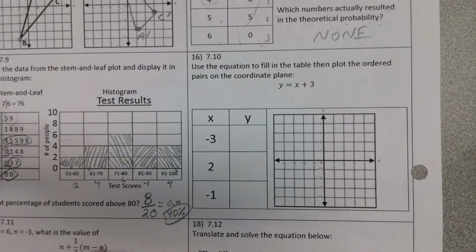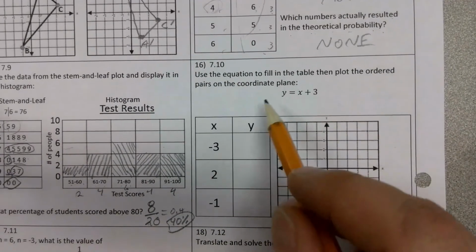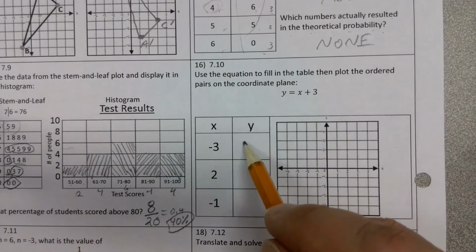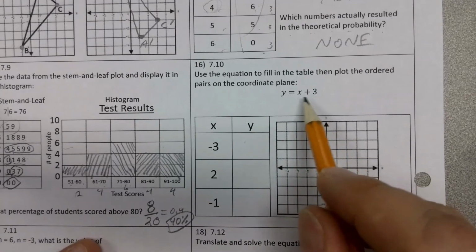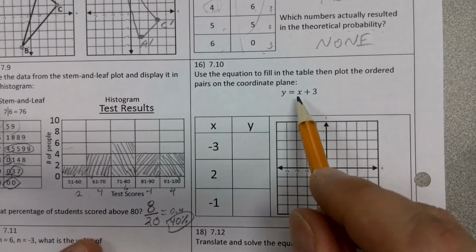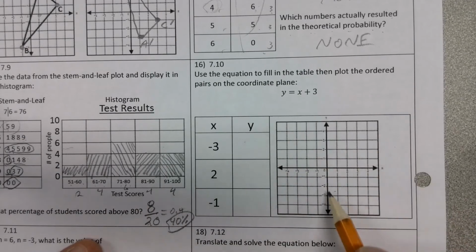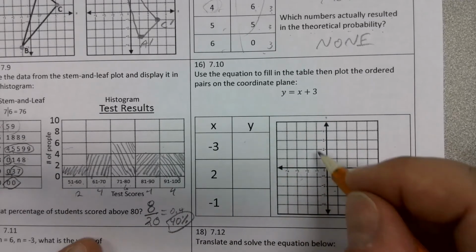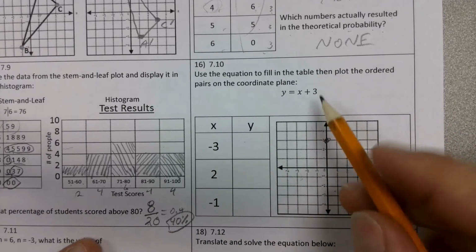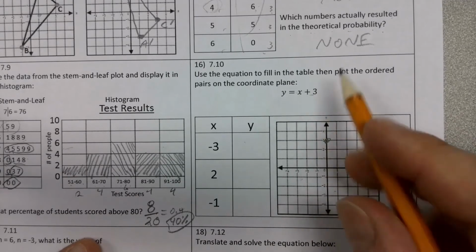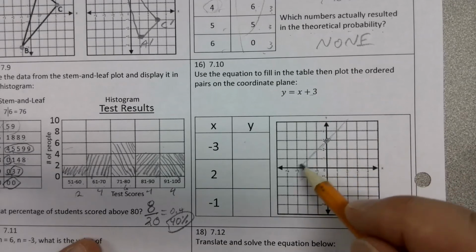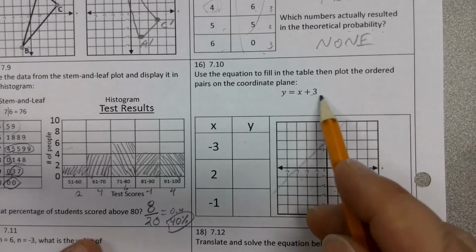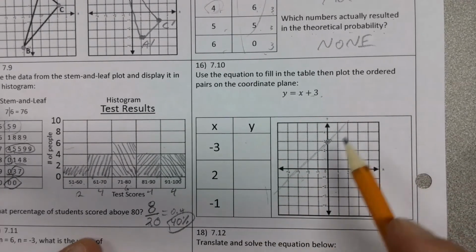All right, moving on. We're going to use the equation to fill in the table and then make the line. Now some of you might be comfortable enough to realize, hey, x plus 3, I know what that line is going to look like. I know it's going to hit at positive 3 because that's the constant, and it's going to have a slope of 1. So I could go up 1, right 1, and so let's see if it makes points in the table that follow along this line.